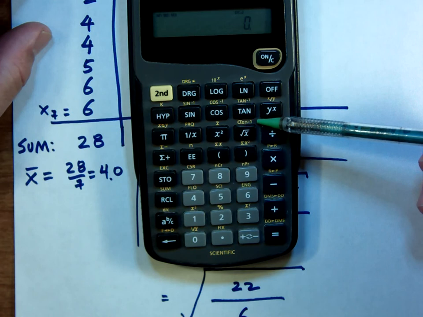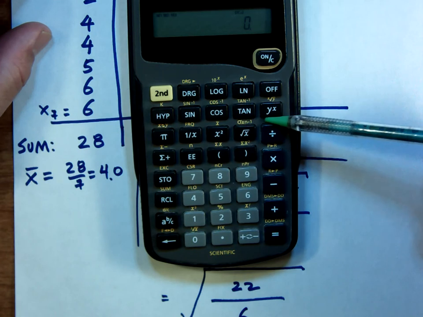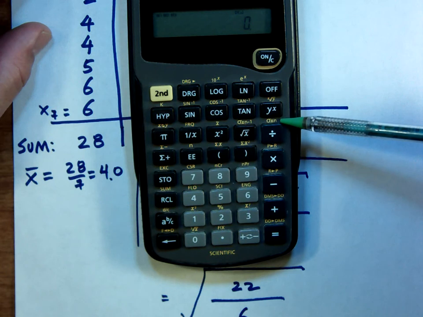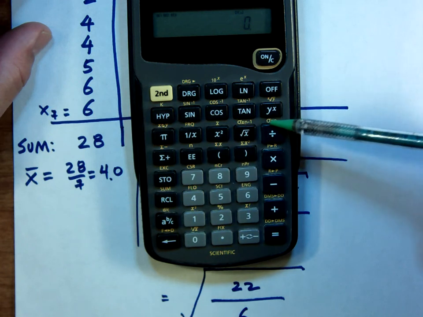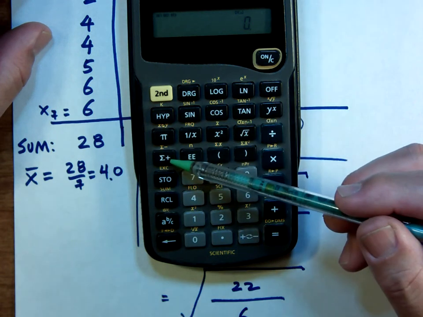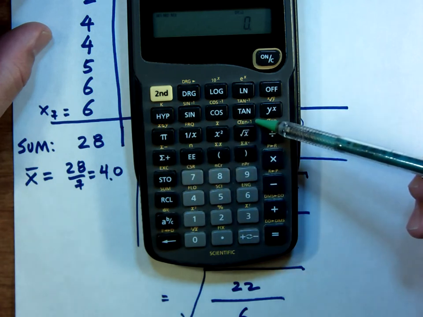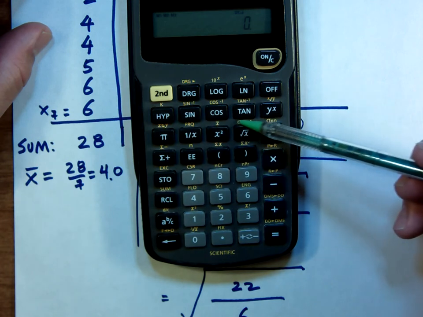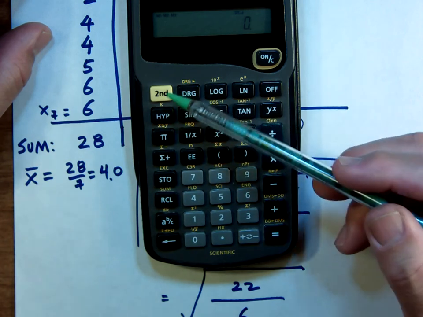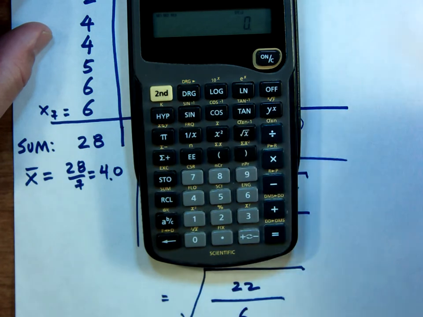Is there a key for population? Yes, that's this one right here, but we rarely would compute this. So basically 3 keys: this one here, the x bar, and this. And anytime you want to use a secondary function, you have to press second. So let's begin.